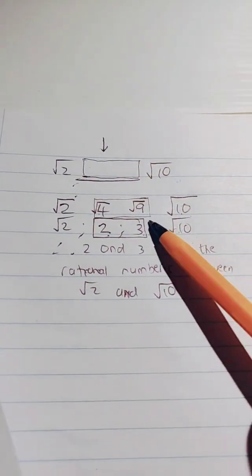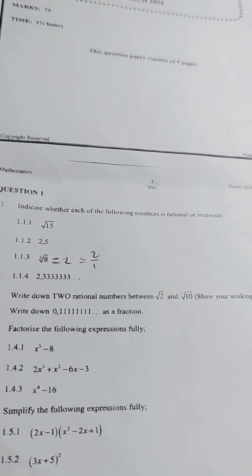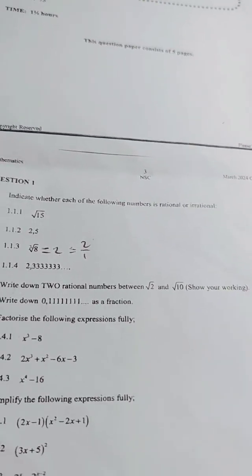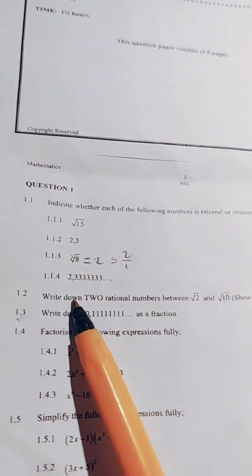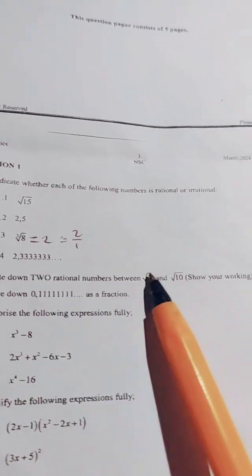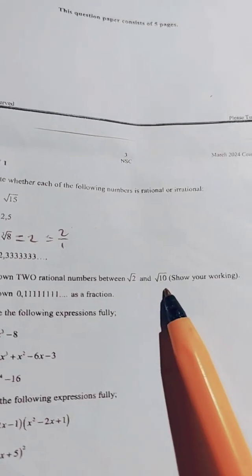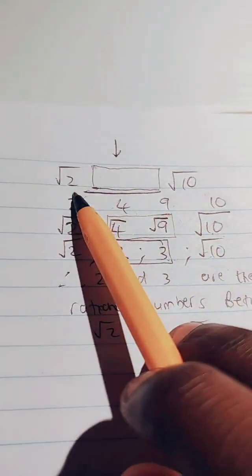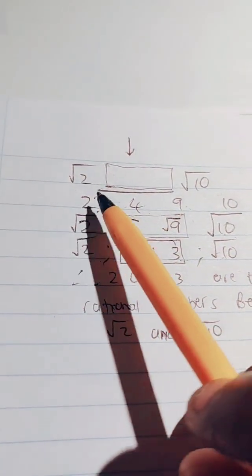Okay, this question is asked slightly differently from the question that you guys are used to. You are used to the question that says, between which two consecutive integers does a particular irrational number lie? This question says, write down two rational numbers between the square root of 2 and the square root of 10, and they're saying show your working. So what I did is I first wrote down 2 and 10 at the end, and then identified two perfect square numbers, 4 and 9. Surely, guys, you can see 4 and 9 are two perfect square numbers that lie between 2 and 10.